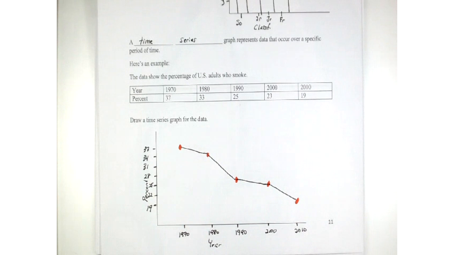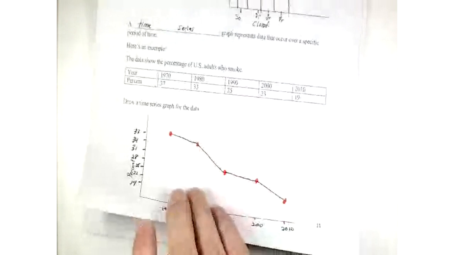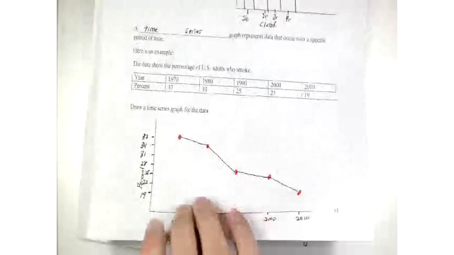Okay, so is everyone okay with time series? It's pretty easy. So next is the dot plot. So I think we know what a dot plot is. So a dot plot is a statistical graph in which each data value is plotted as a dot on the horizontal axis. So we have dot plot here.